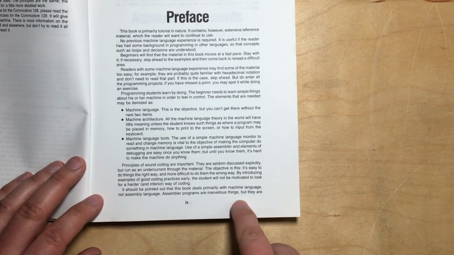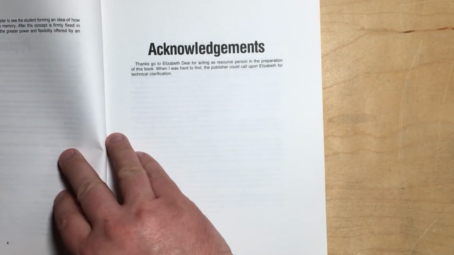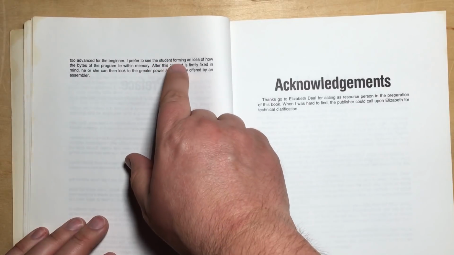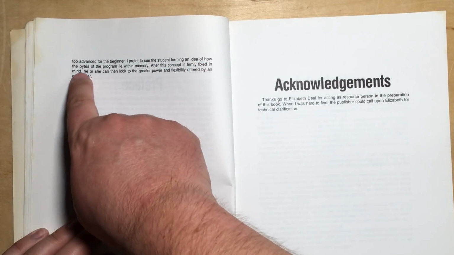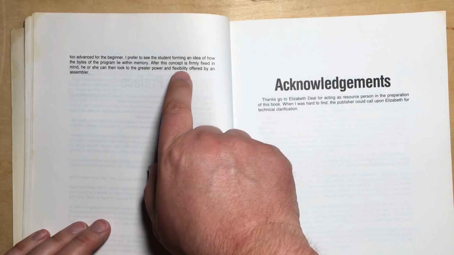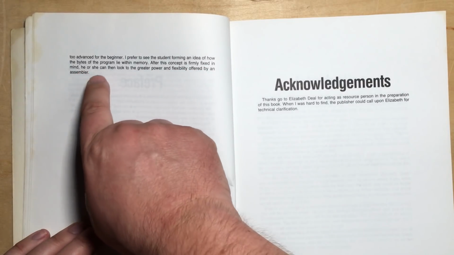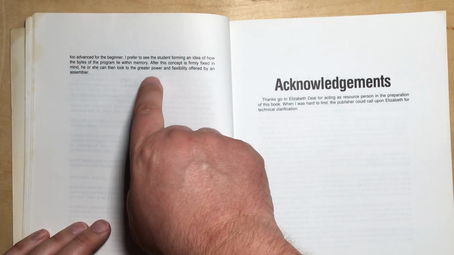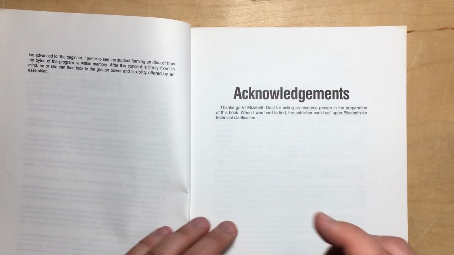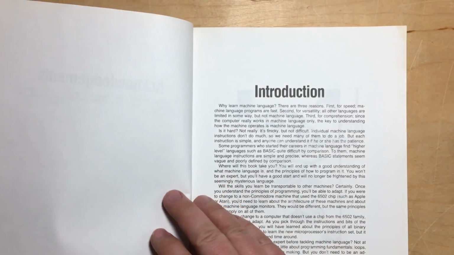"Assembler programs are marvelous things, but they are too advanced for the beginner. I prefer to see the student forming an idea of how the bytes of the program lie within memory. After this concept is firmly fixed in mind, he or she can then look to the greater power and flexibility offered by an assembler." So that's very interesting. I guess we'll be seeing more of that later.